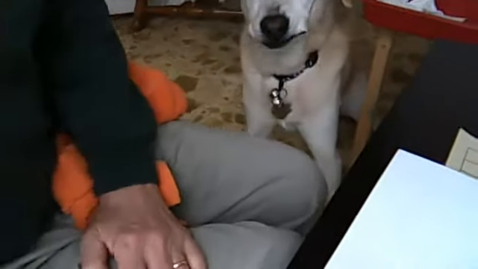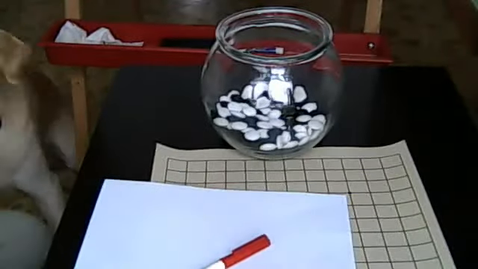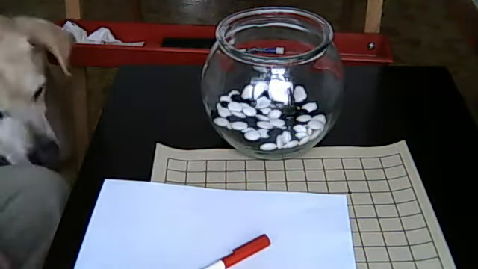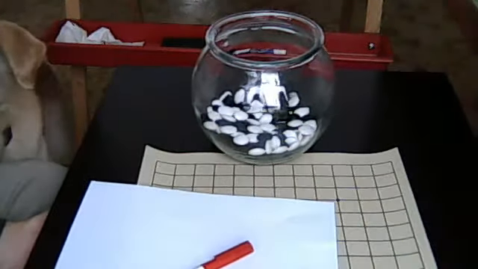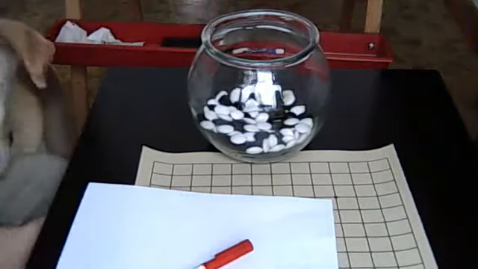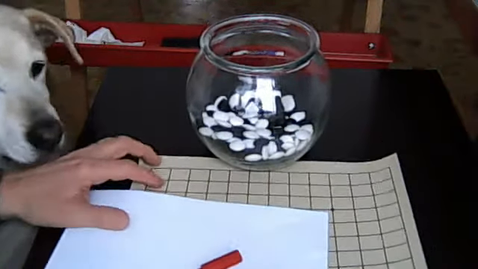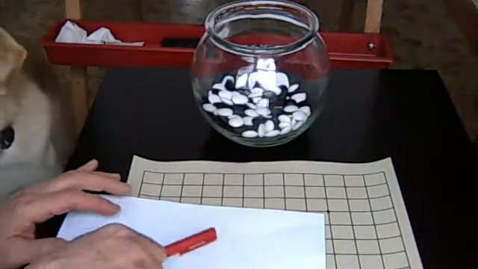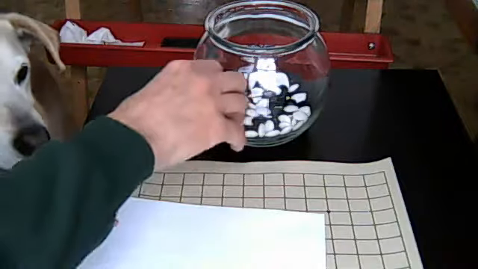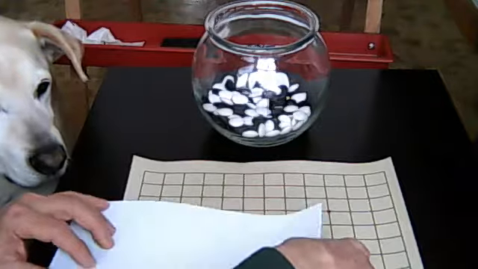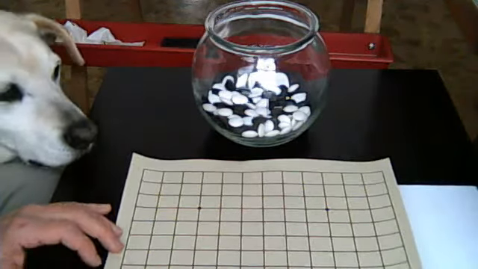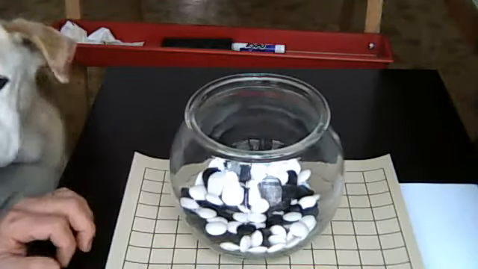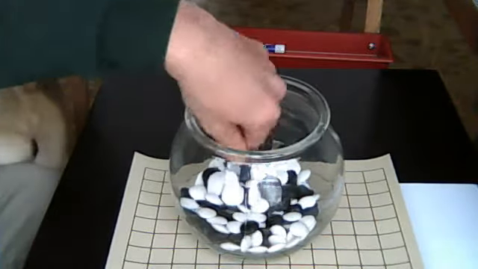Okay, today I wanted to do a little experiment about sampling for a poll. Let's say we're going to have an election and we want to take a survey or a poll to see who's going to win the election. And in this case, I'm going to assume that in this election, 50% of the people are going to vote one way and 50% are going to vote another way.